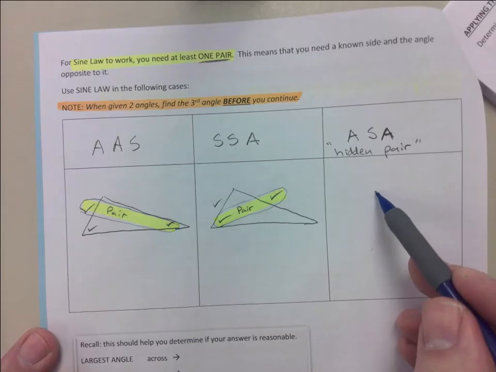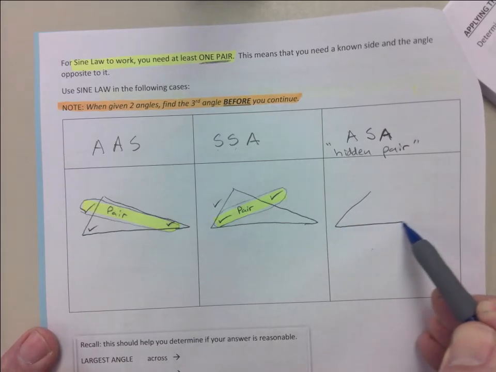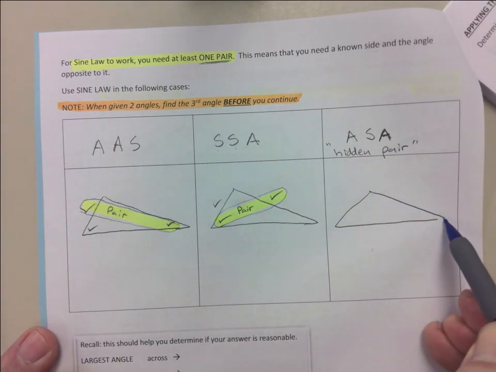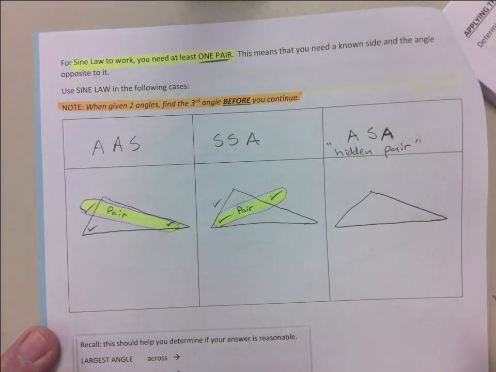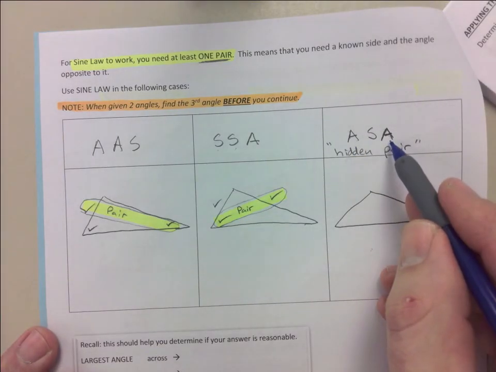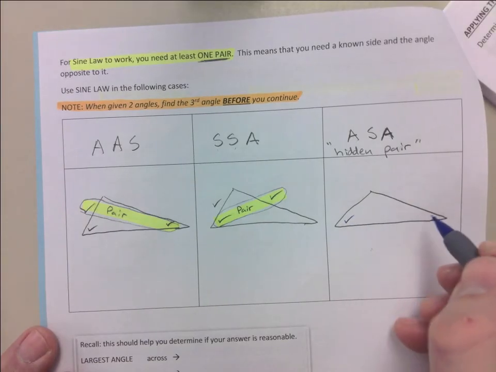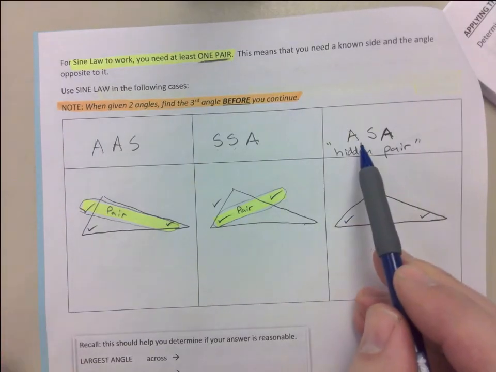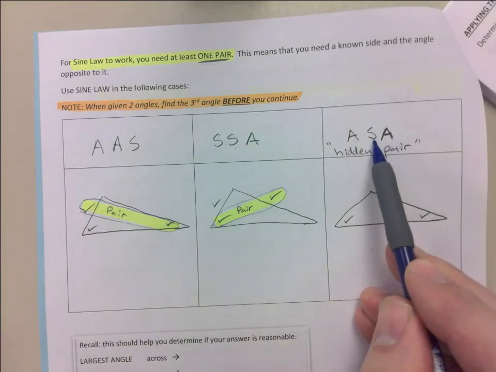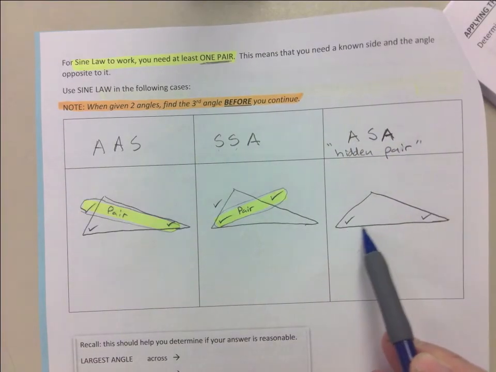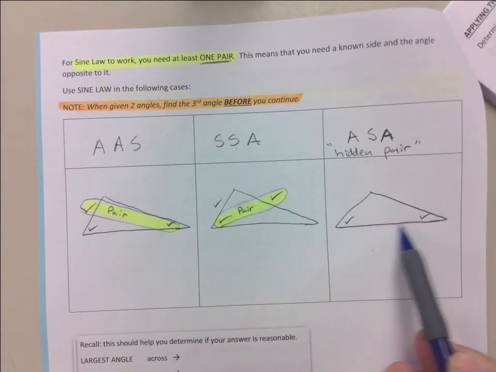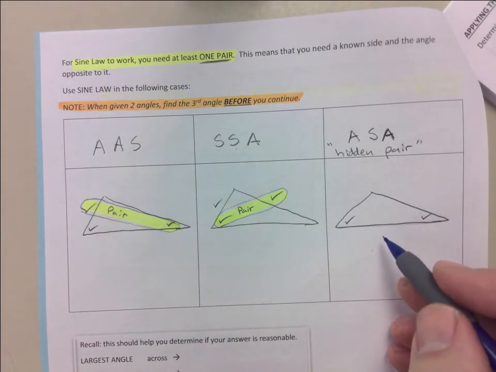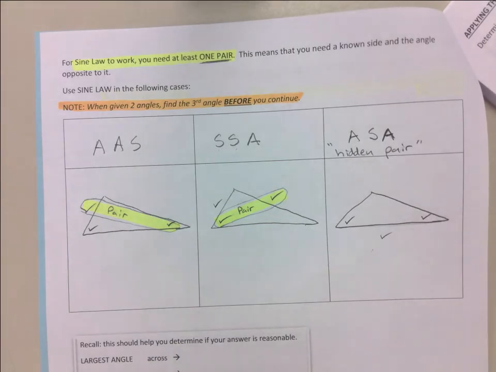So what does this mean? Let's draw our triangle. So you've got two angles, correct? Notice angle, side angle means that the side is the one that connects those two angles. It's almost like the side in between. Okay?